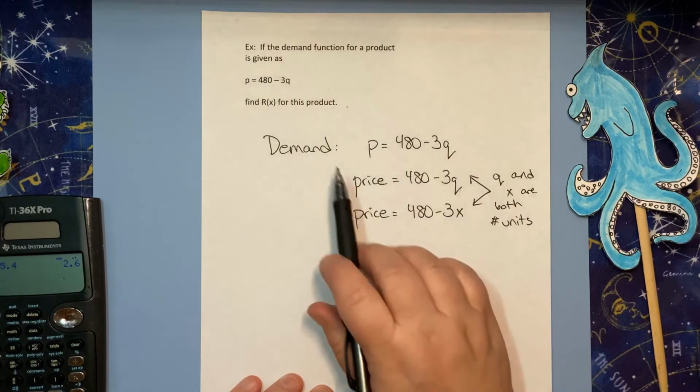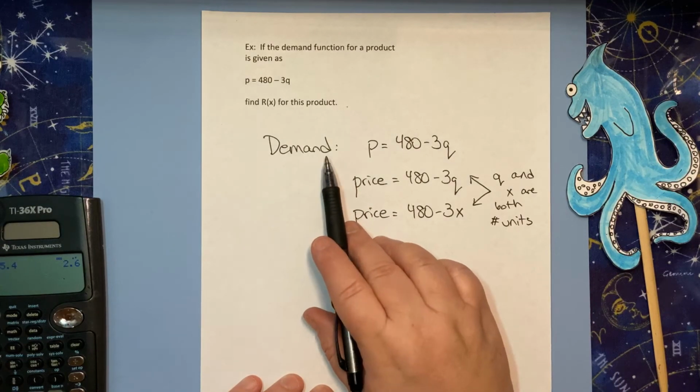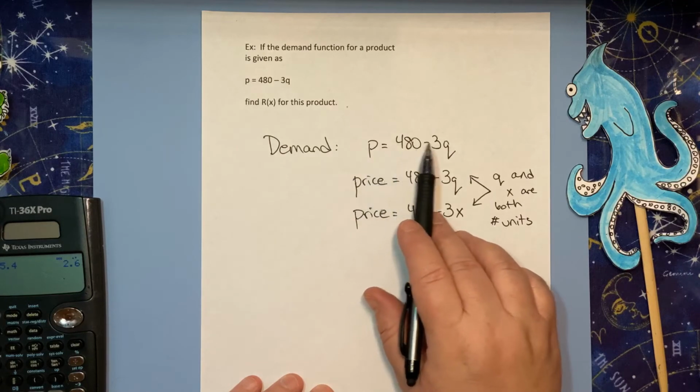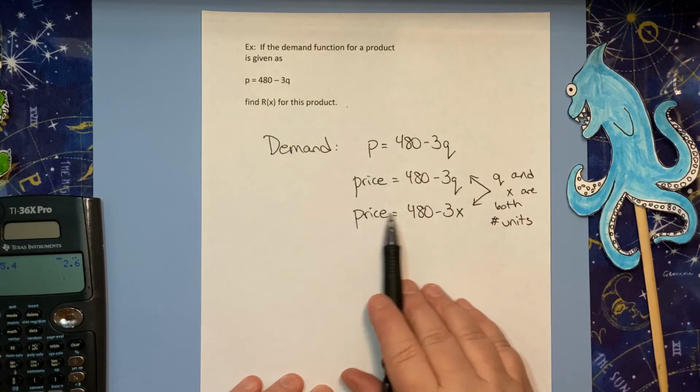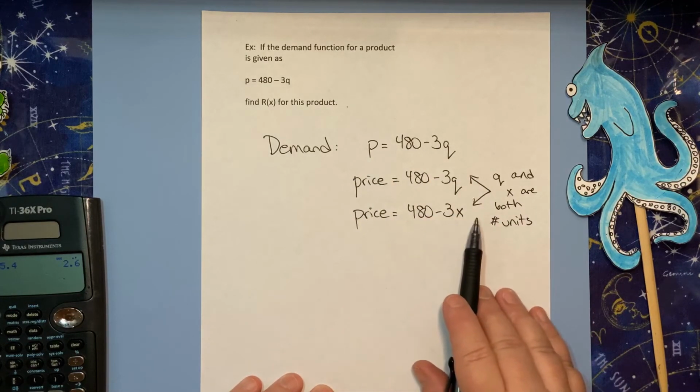And so our demand equation, P equals 480 minus 3Q, gives us price equals 480 minus 3X.